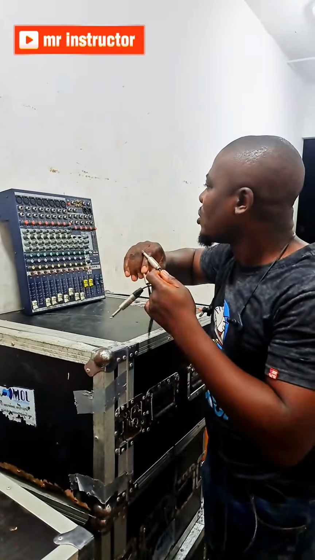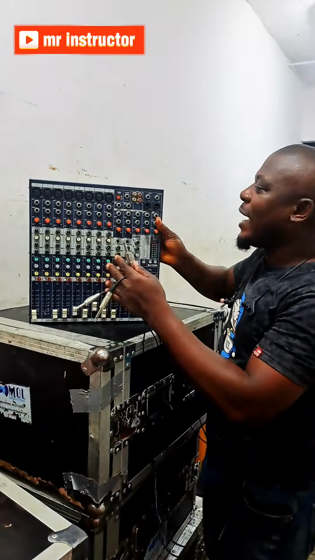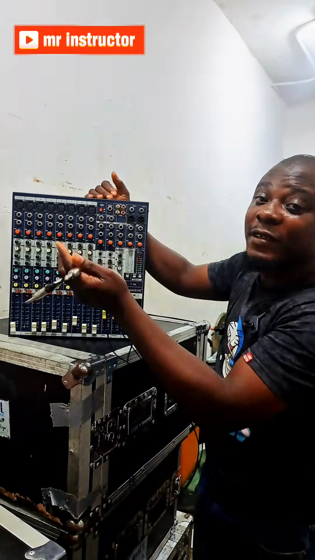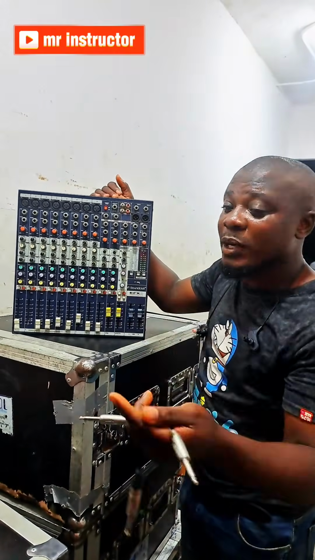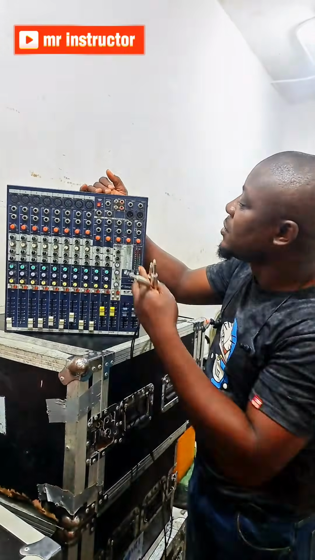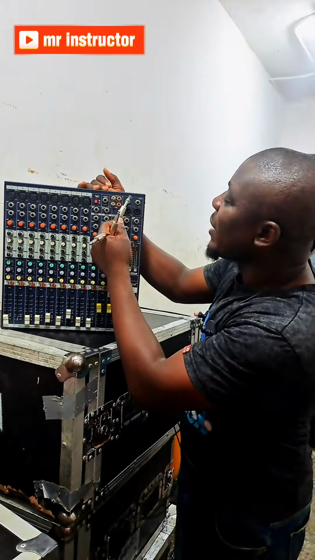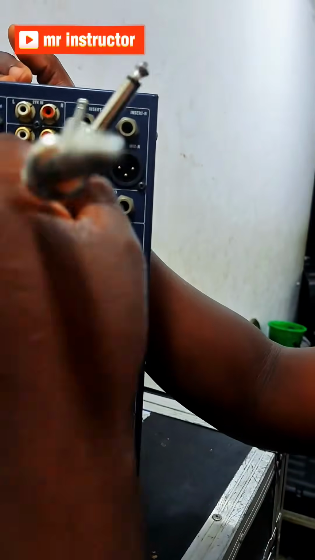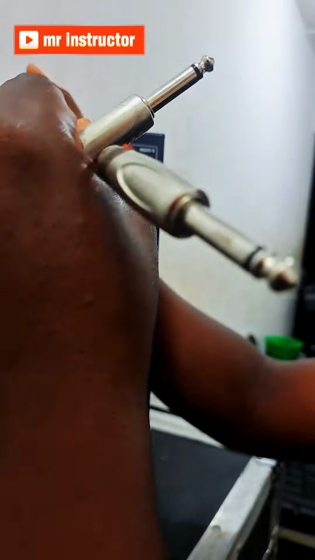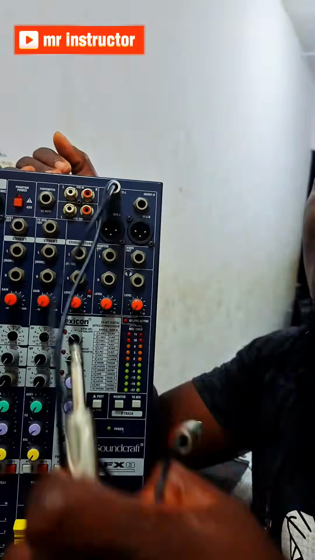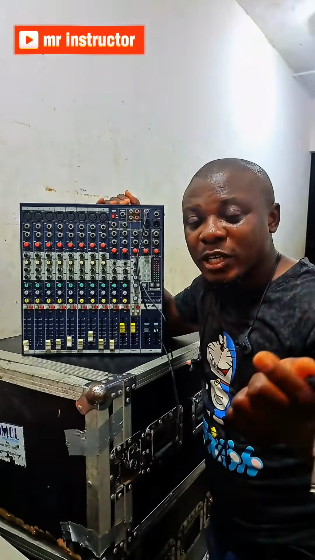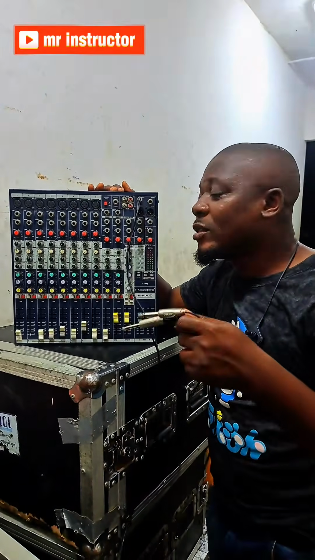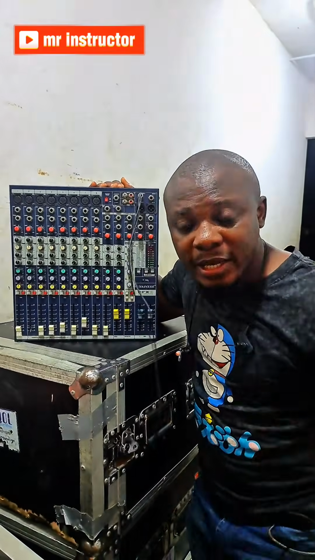In any console, I can decide if I want to use a compressor on my main left and right. Look at this console now. You have an option to do an insert here on this mixing console. So I can decide to insert a compressor, any external processor, on my main left and right. I can decide to insert a graphics equalizer on it.